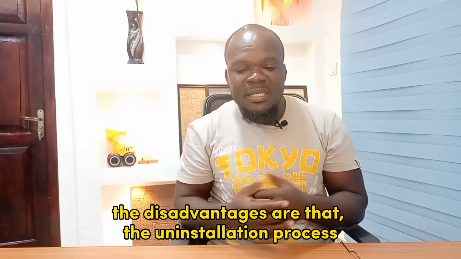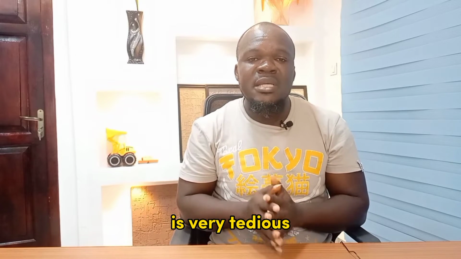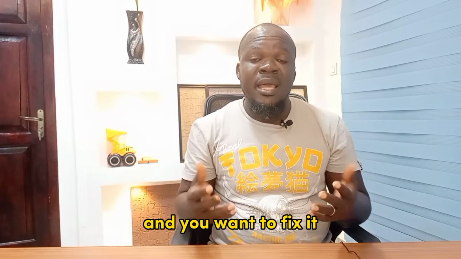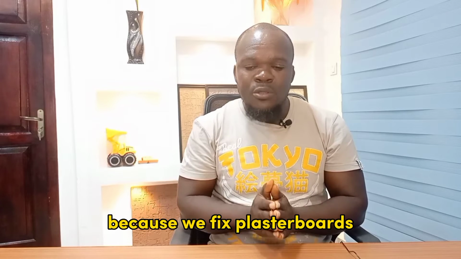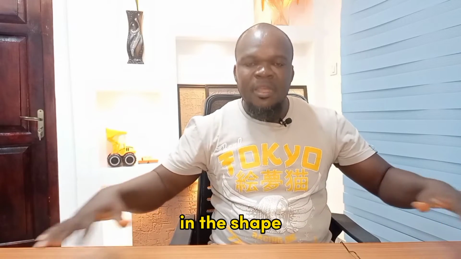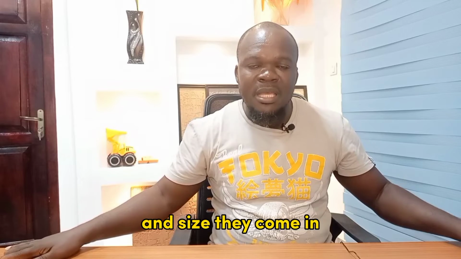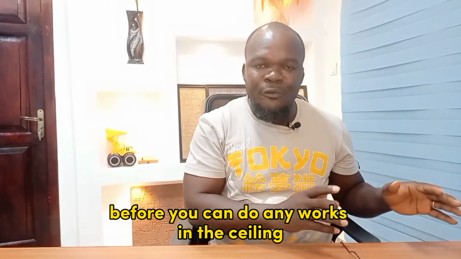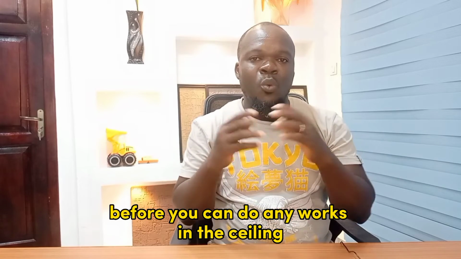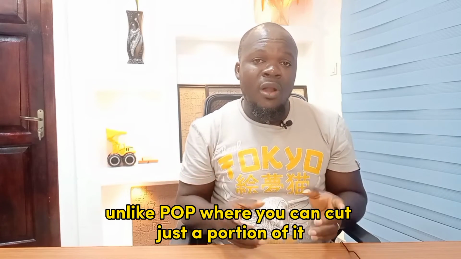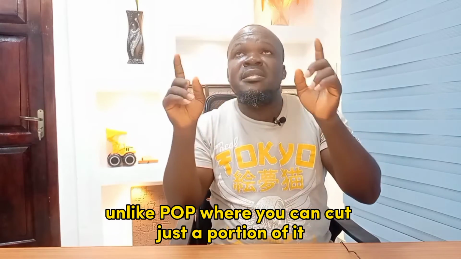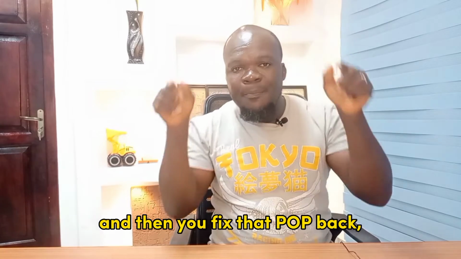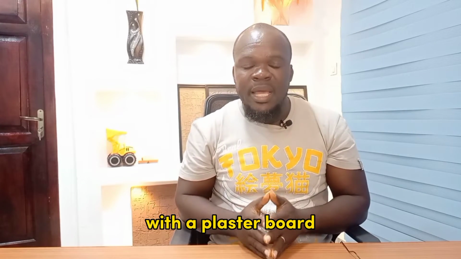The disadvantages are that the repair process is very tedious. Now, imagine you have a problem with your ceiling and you want to fix it. Because we fix plasterboard in the shape and size they come in, it would also mean that when you are taking it off, you have to take the entire thing off before you can do any works in the ceiling. Unlike P.O.P, where you can cut just a portion of it, do your fixing, and then fix that P.O.P back. You can't do that with the plasterboard.